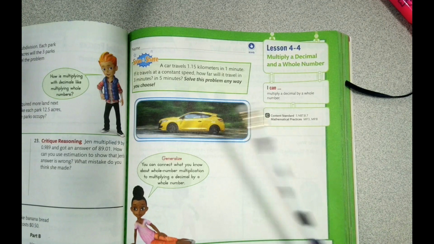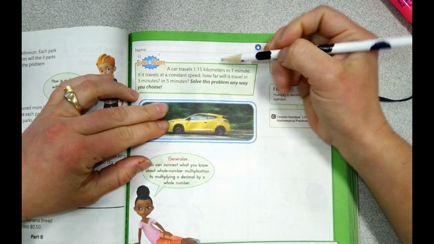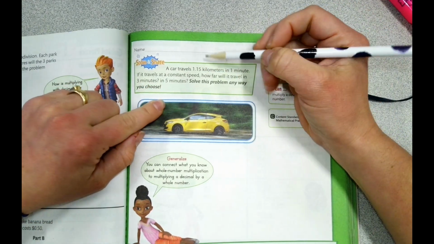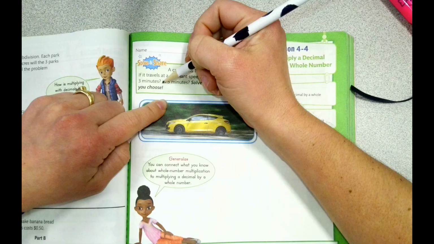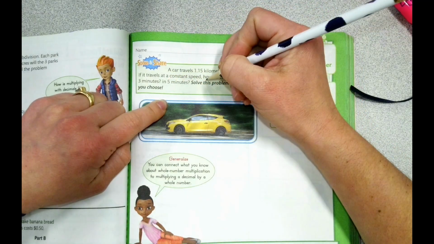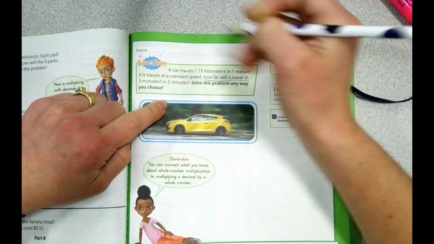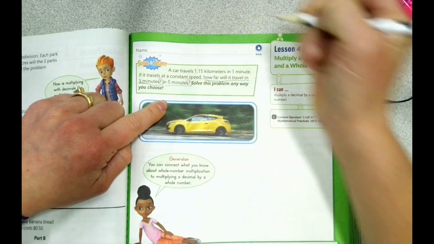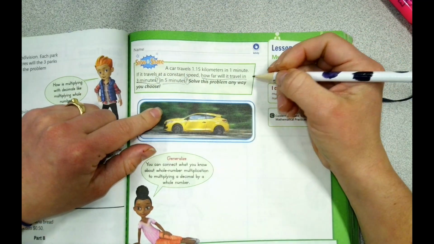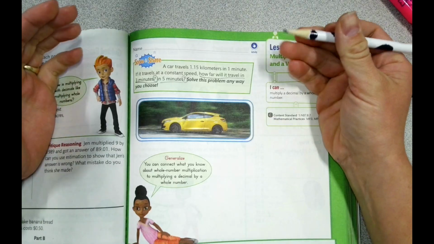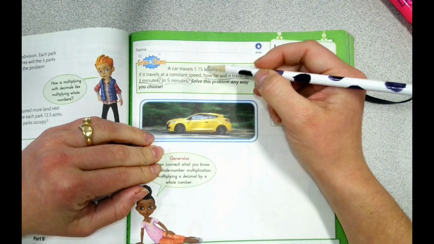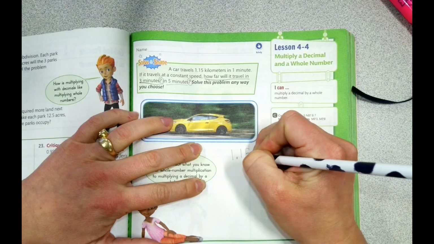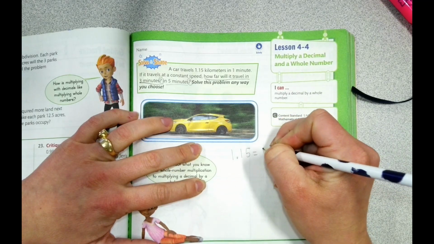It says a car travels 1.15 kilometers in 1 minute. If it travels at a constant speed, how far will it travel in 3 minutes? In 5 minutes? Okay, so I'm going to underline the question. How far will it travel in 3 minutes? Question mark. In 5 minutes? Question mark. And then I reread it to understand what I'm doing. So a car travels 1.15 kilometers in 1 minute. All right, so 1.15 in 1 minute.